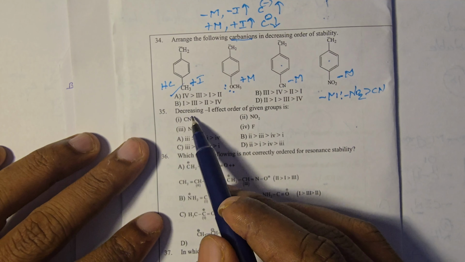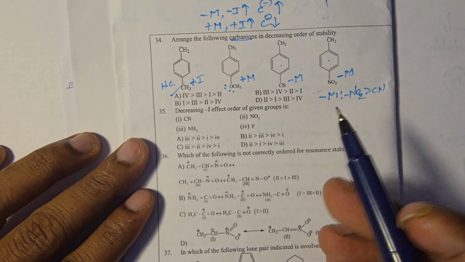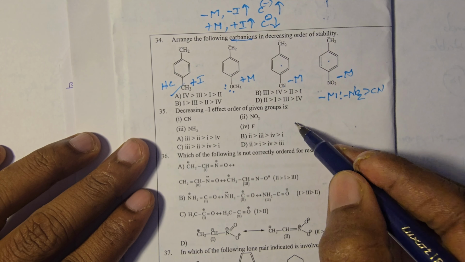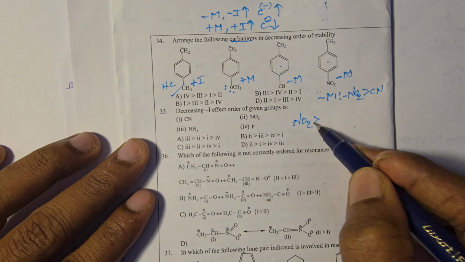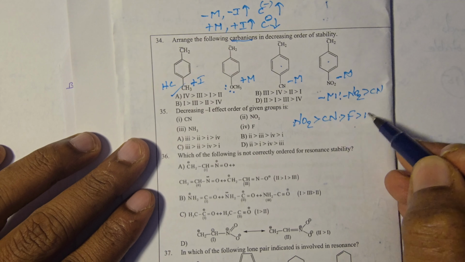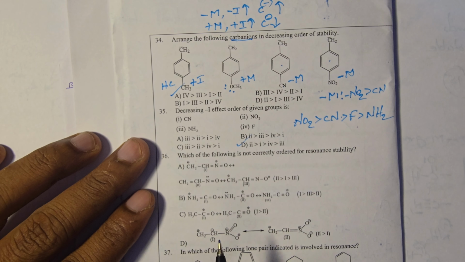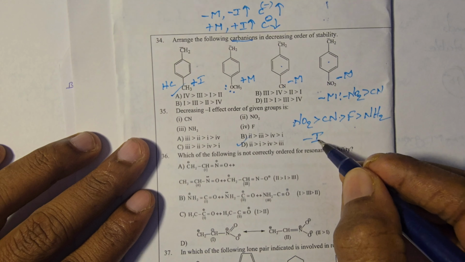Next question. Decreasing minus I effect order of given groups. NO2 is the most powerful minus I group, after that CN, then fluorine, then NH2. So option is D. So that is the minus I effect order.